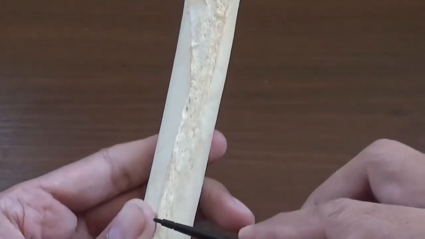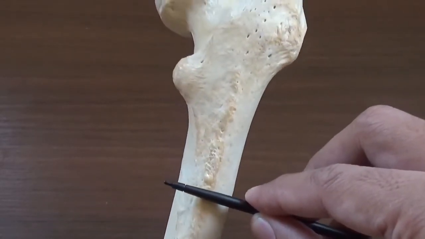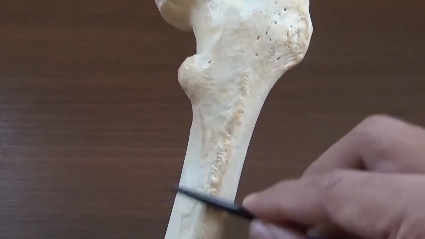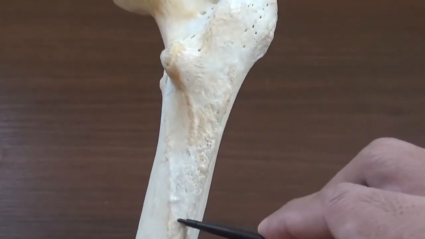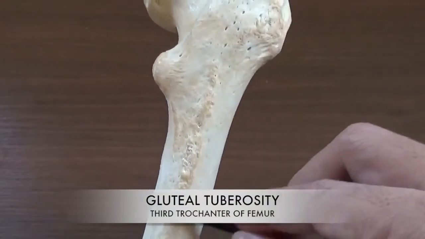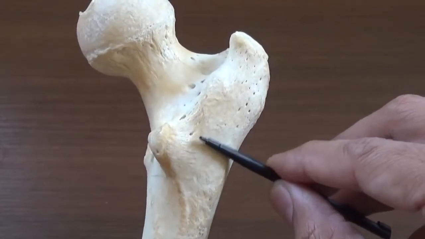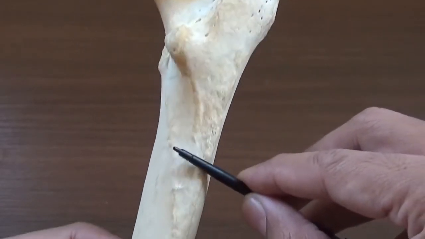If you trace the lateral lip of linea aspera above, it forms the lateral margin of a rough area. This rough area is termed the gluteal tuberosity. If you trace this lateral margin above, it will reach up to the greater trochanter.